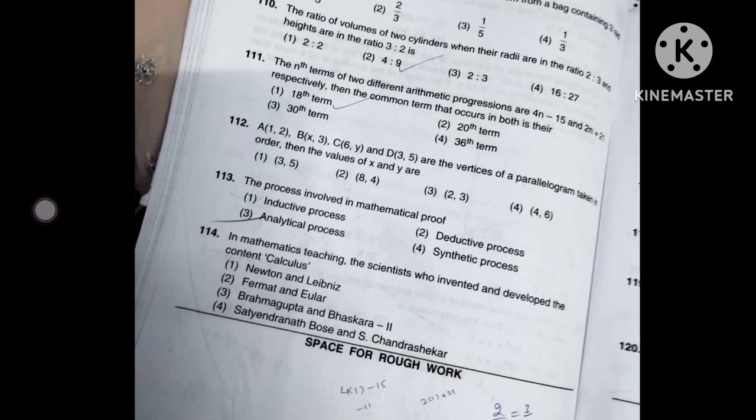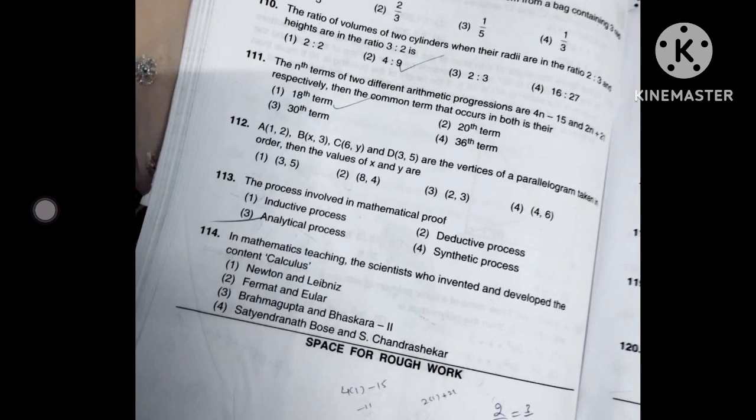The probability of picking a blue marble at random from a bag containing 3 red and 2 blue marbles is what we need to pick. What we are picking? Blue marble. Out of what kind of marbles? 3 red and 2 blue marbles.